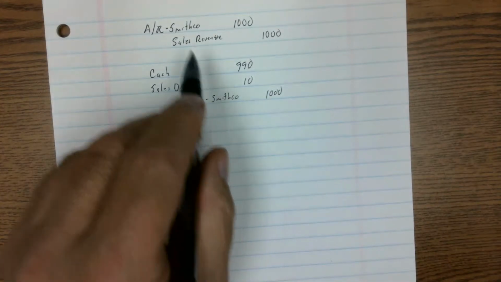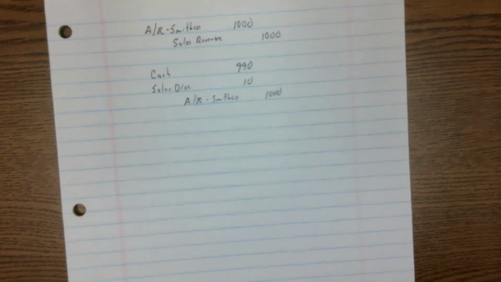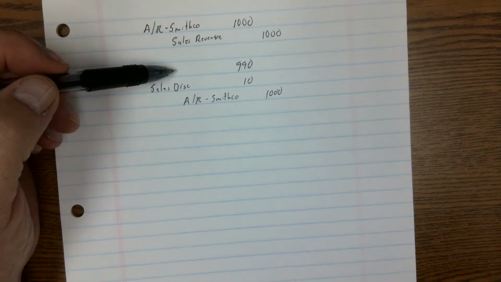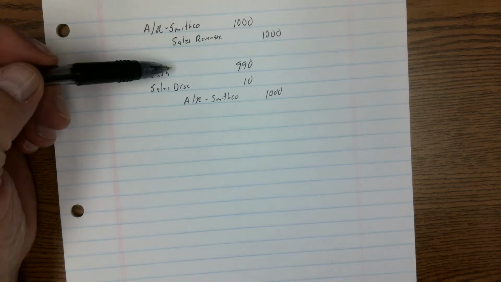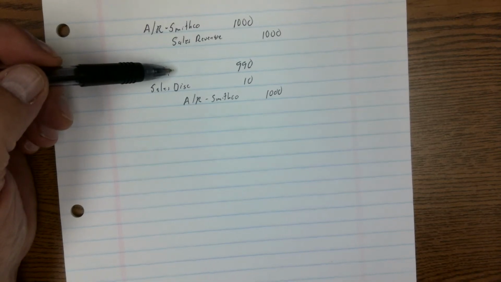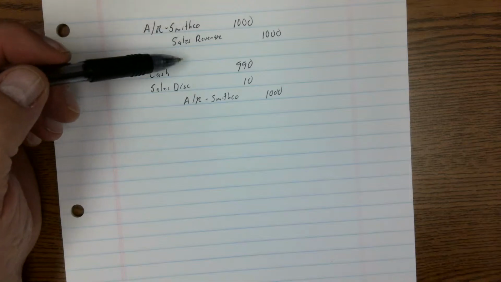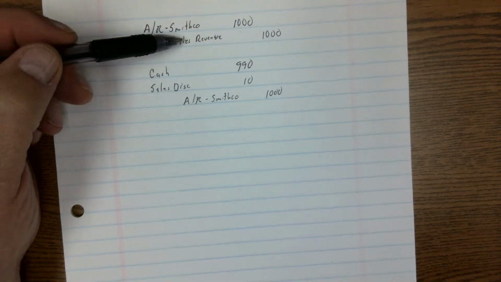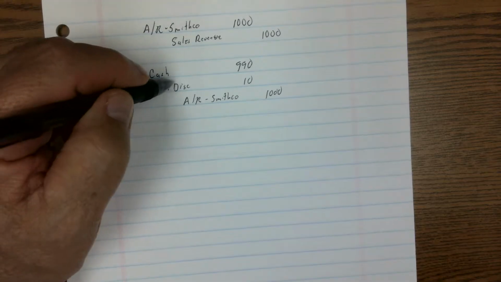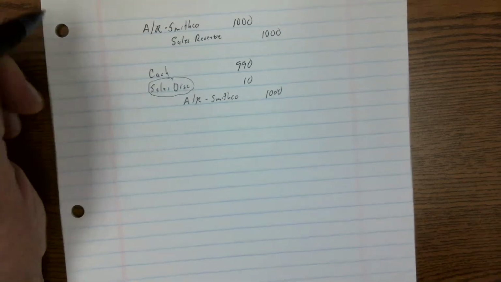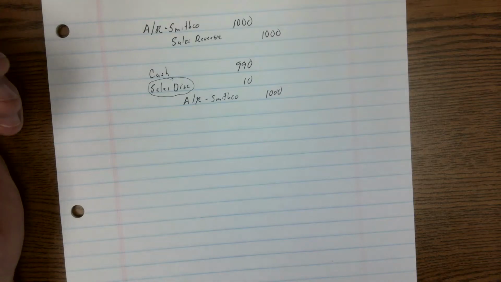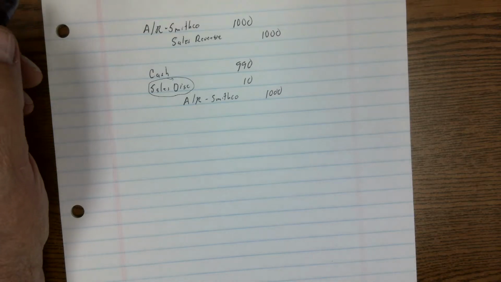So they have satisfied their debt to me by paying me $990 within 10 days. And that's a sales discount. So you'll notice the sales discount is a debit, the sales revenue is a credit. So you could think of the sales discount as almost an anti-revenue, a negative revenue, a contra revenue. One of those terms might be appropriate.